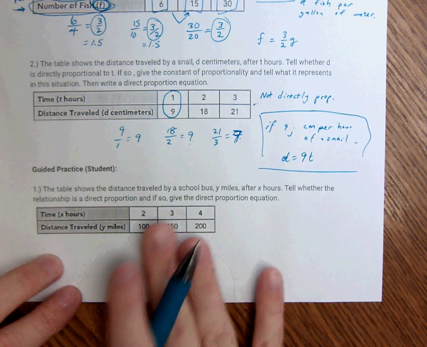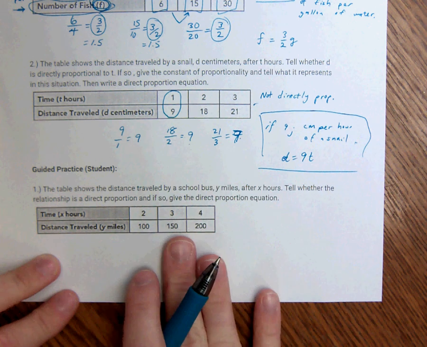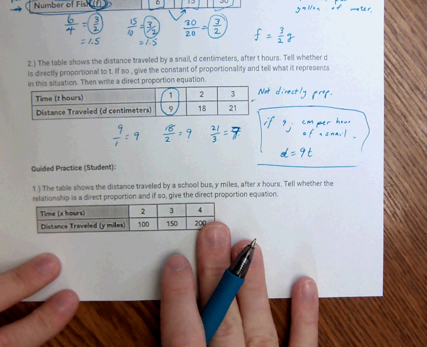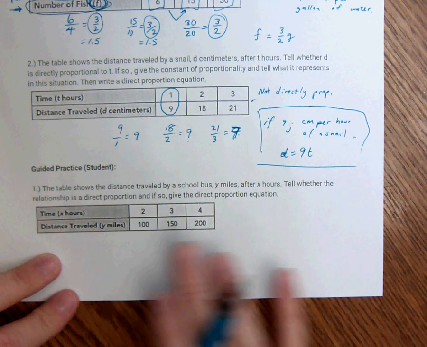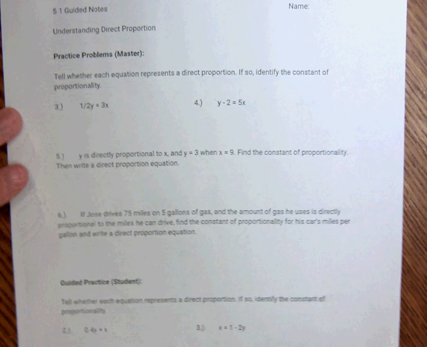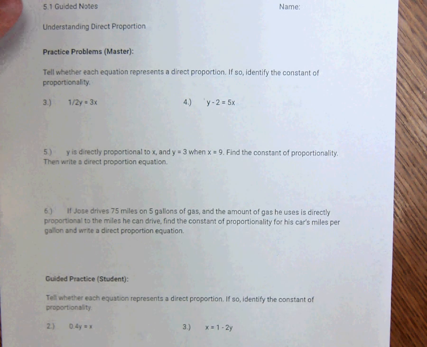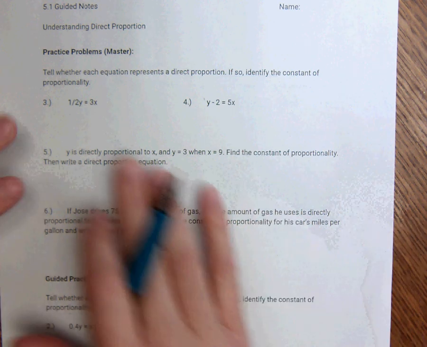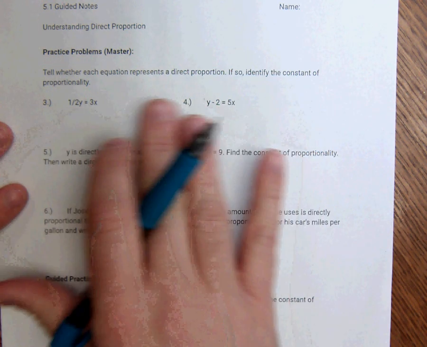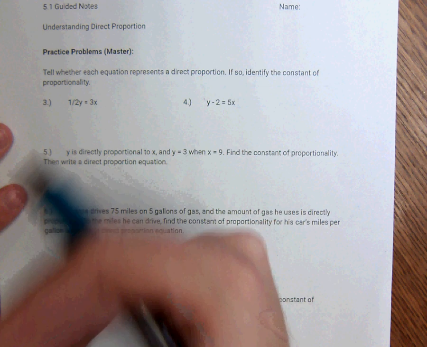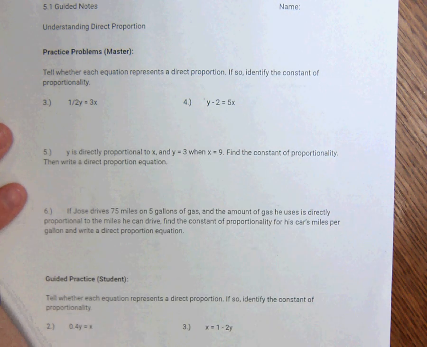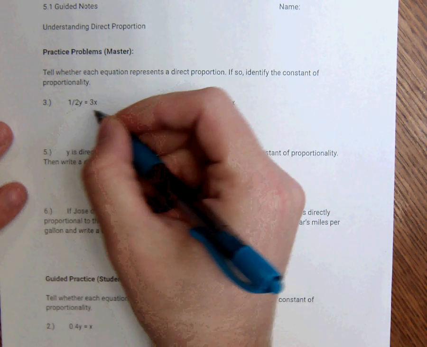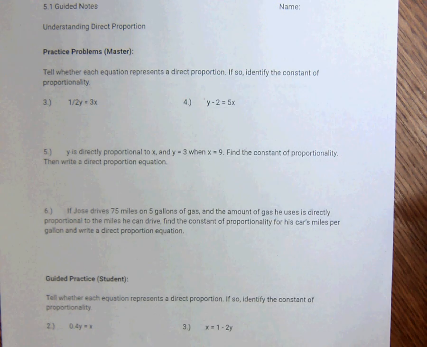So do the same thing here: decide whether or not it's directly proportional, figure out what the proportion is, k is equal to whatever, write an equation. On the back, tell whether the equation represents a direct proportion. If so, identify the constant of proportionality. So the way we do this, if we're trying to decide whether or not something's directly proportional, is we get y alone, or whatever one of the two variables alone, because it's not always y and x.